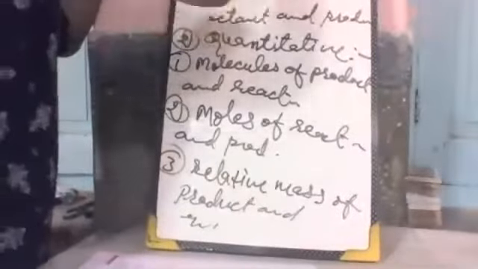Balancing the equation. The next topic is balancing the equation. How to balance the equation? It's a big task, so be very careful about balancing them. What is the principle to balance the equation and why is it necessary to balance the equation?